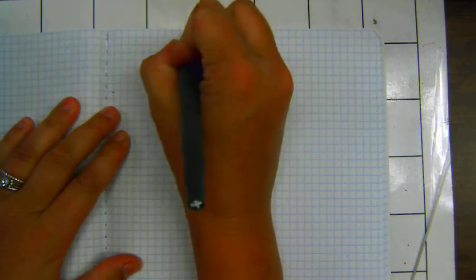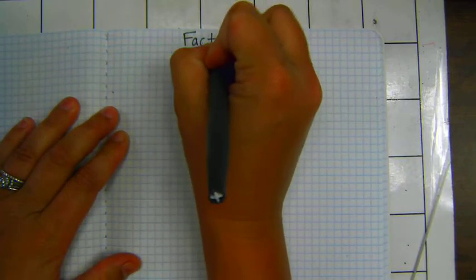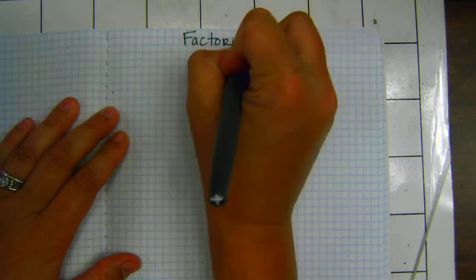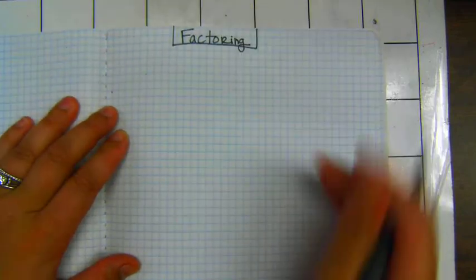All right, so for today's lesson, we are going to learn about factoring. We will use this concept almost every single day in this class from here on out. It's going to be a really important concept that we talk about this year. Okay, so the first thing I want to talk about is the definition of what factoring is.